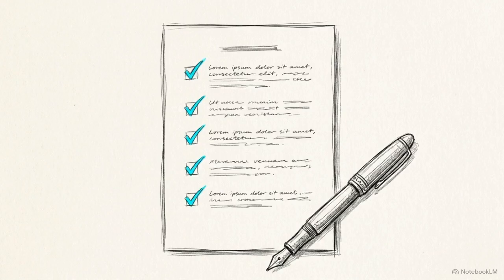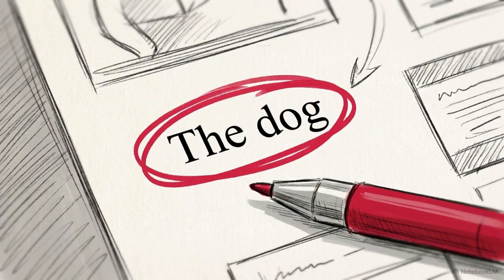Once you have those basics, this 4-step framework provides a consistent logic for choosing the correct article in the majority of your daily writing. Step 1 is the specificity check. Before choosing an article, ask yourself, does the listener know the exact specific noun I am talking about?